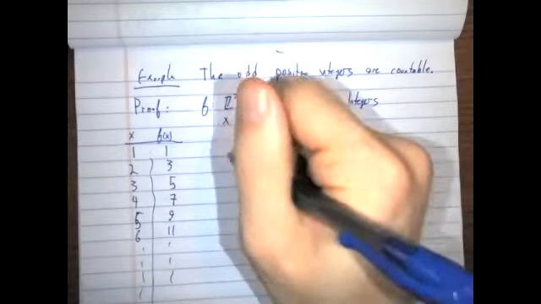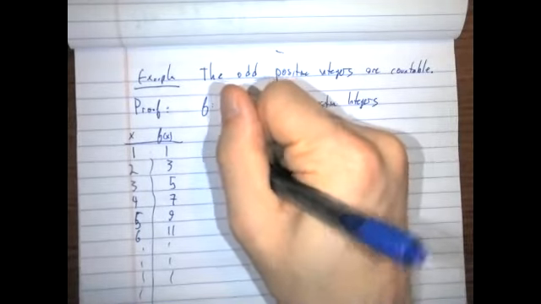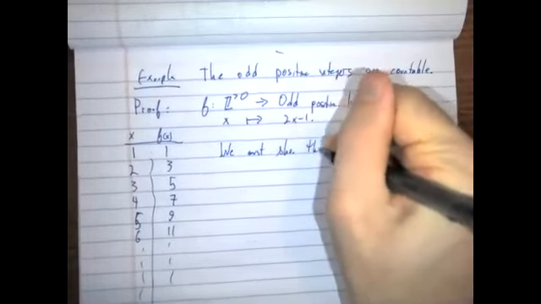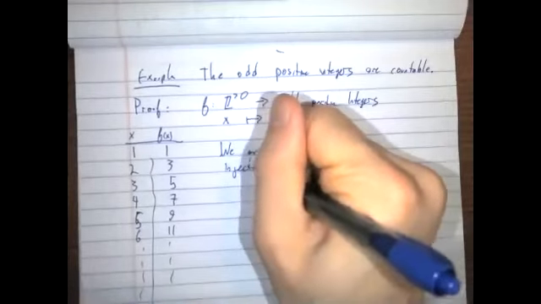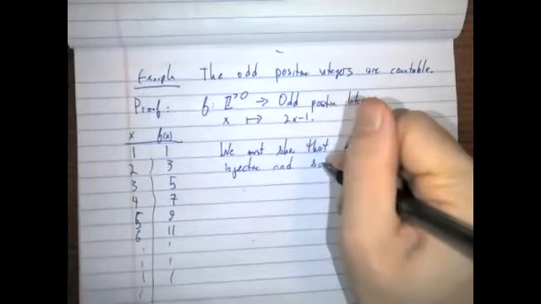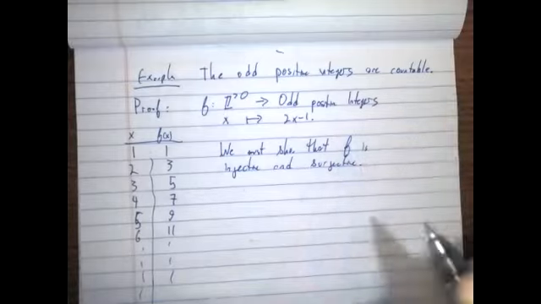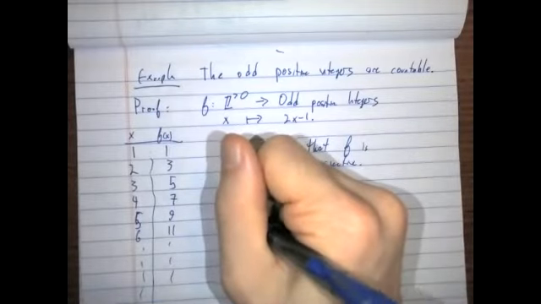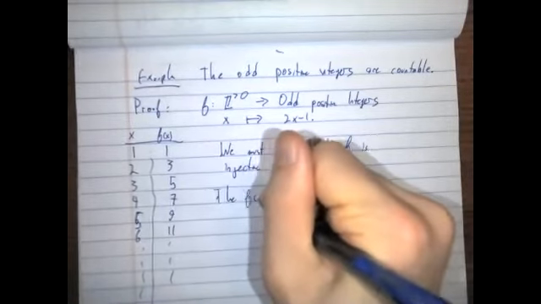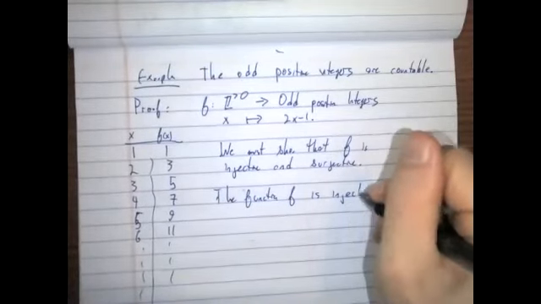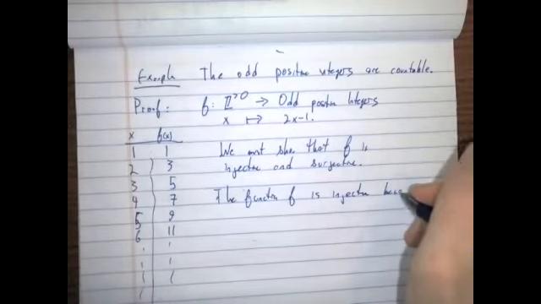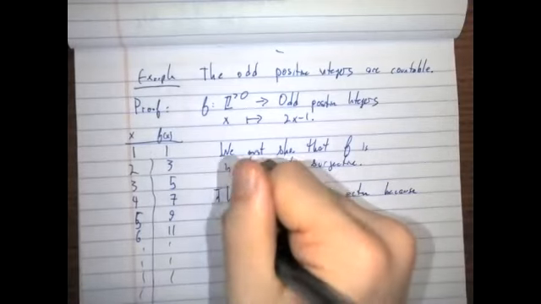So we must show that f is injective and surjective. The function f is injective because it is strictly increasing.